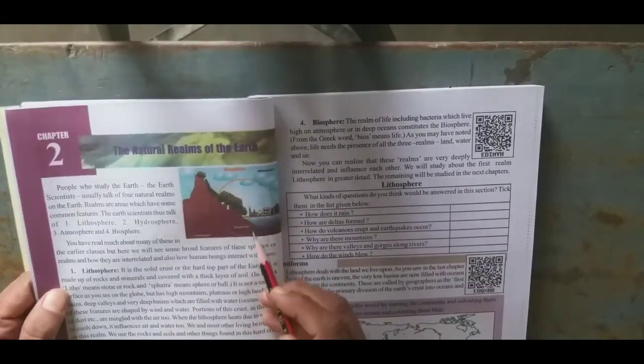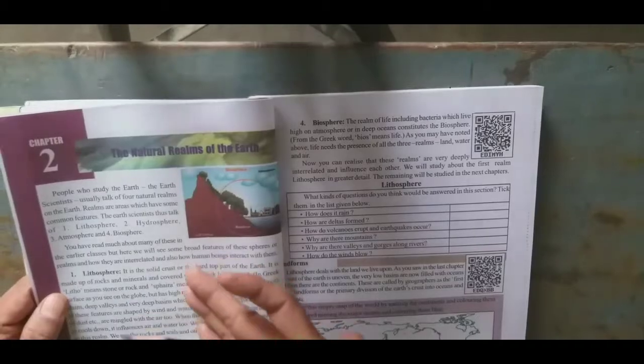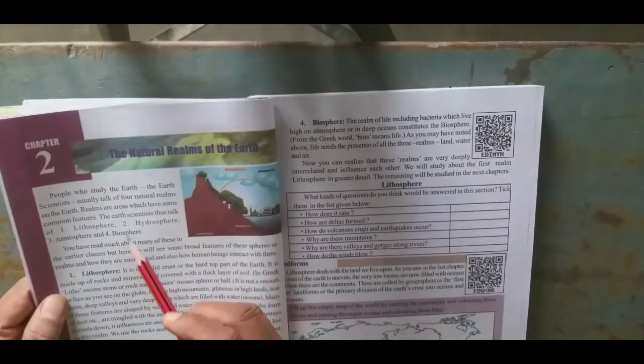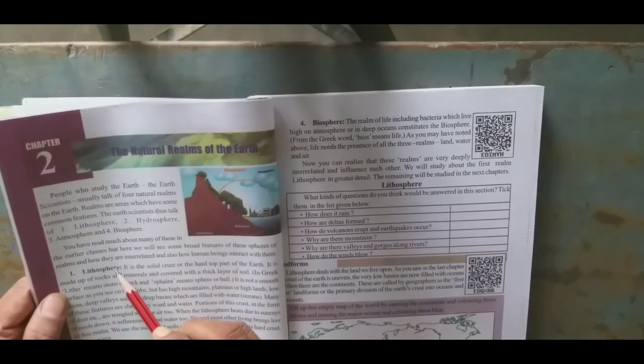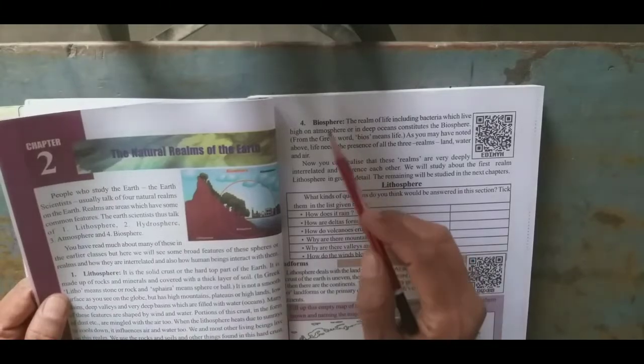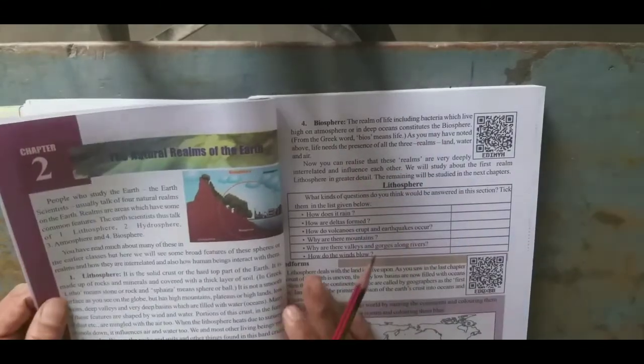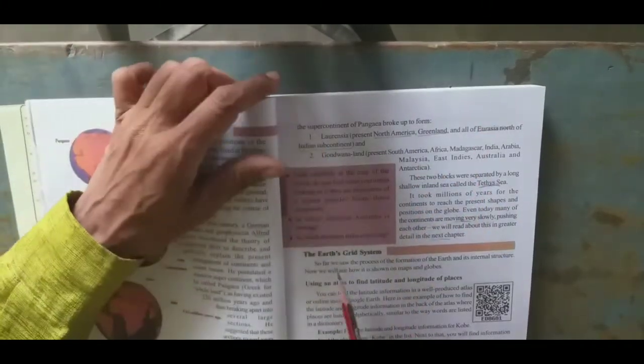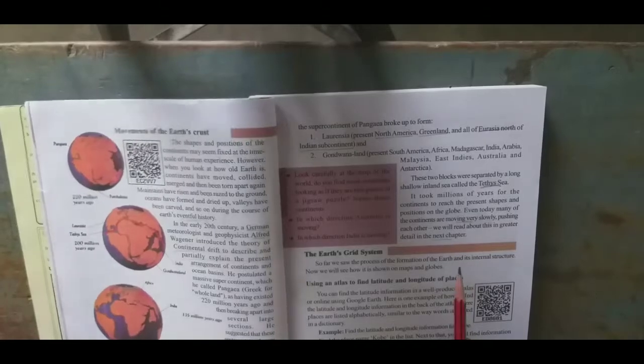So here we can see it clearly. Natural rhythm of the earth. Again we can see about the earth's systems: the lithosphere, hydrosphere, atmosphere, and the biosphere. These are the four spheres. The explanation is very interesting. So today we have seen the Earth's grid system.